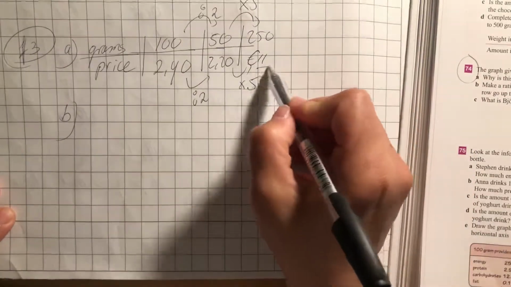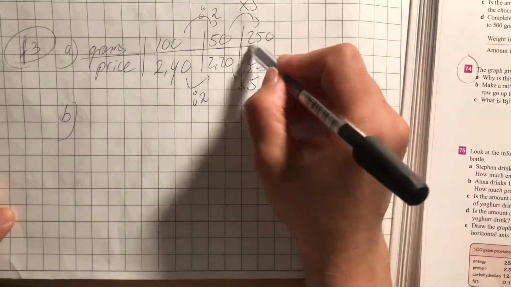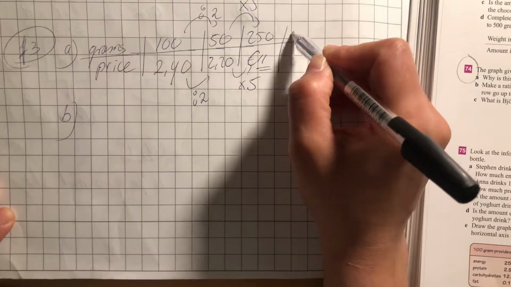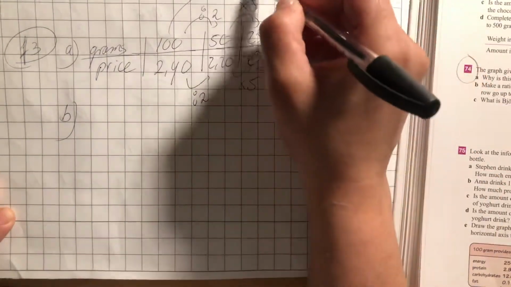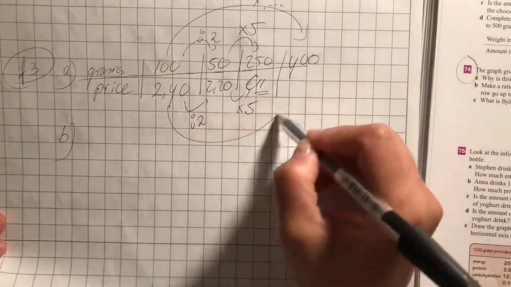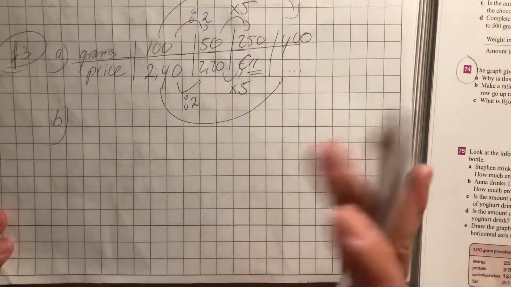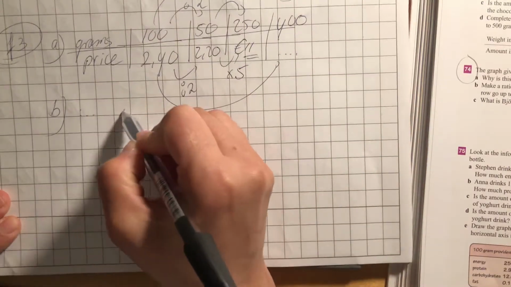Okay, so B now. How much does she have to pay? 11 euros. Dennis buys 400 grams of chocolate. Okay, let's go. Let's write 400 here. Well, you calculate it yourself now. Times what? And then you find out for yourself what it has to be, okay? So that you do yourself and you write the price here eventually.